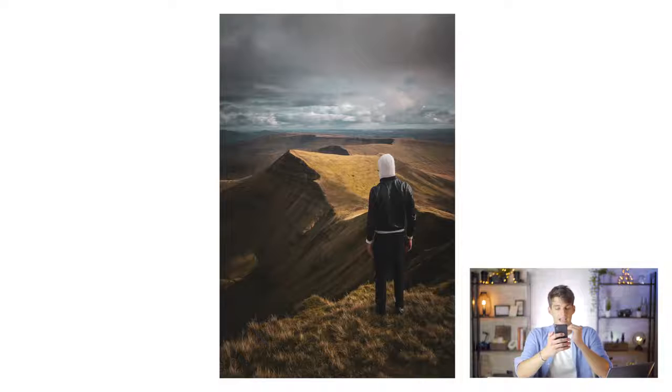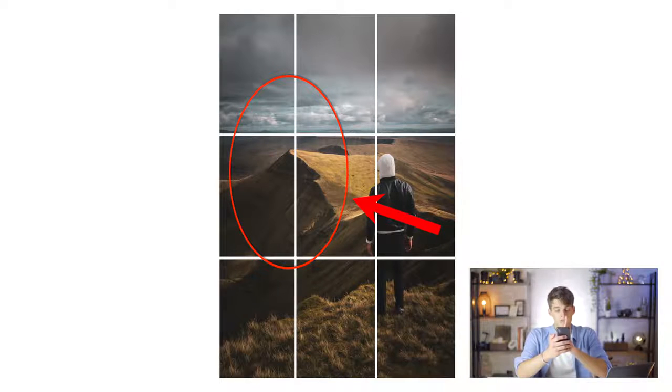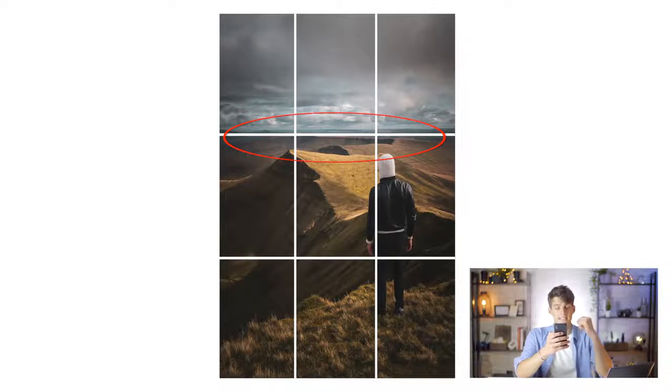Now let's have a look at this stationary example. I'm not doing any action, I'm not moving, I'm not walking, there's not a car. However, I'm facing towards the left of the picture. As you can see, I'm placed on the right vertical line and I'm watching the left part of the picture, which is the peak of that mountain that you see right there. Also, you should notice the horizon of this picture is exactly on the top horizontal line of the image.